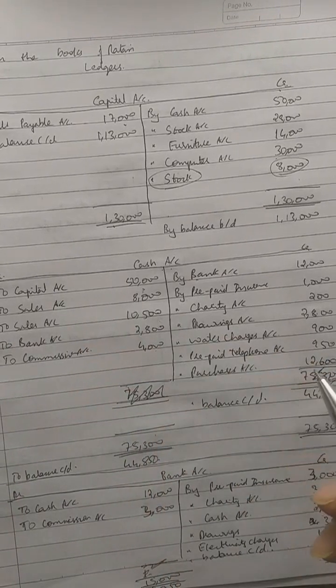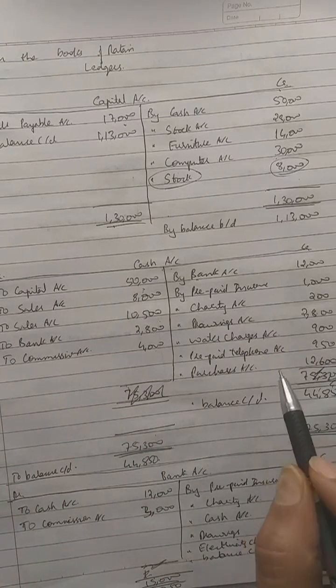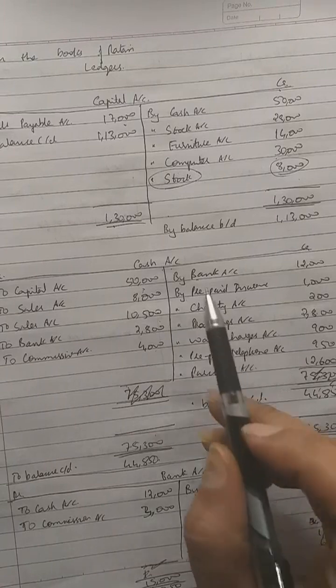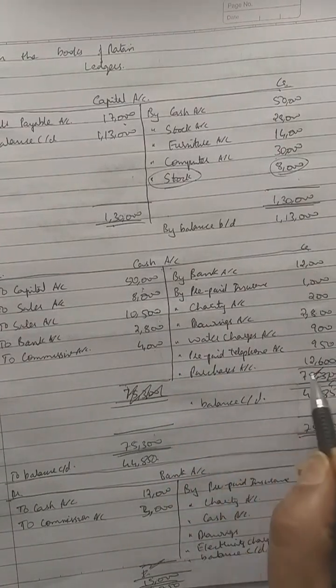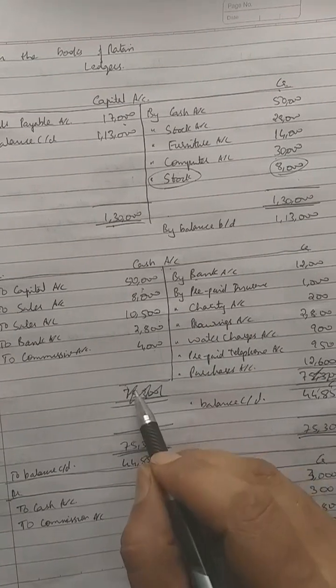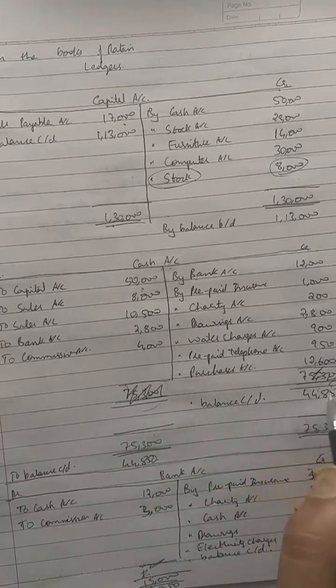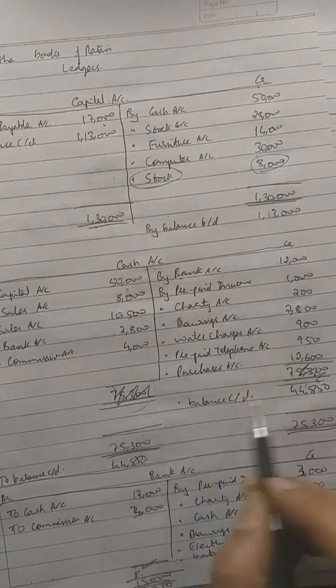And then there is one more, purchases of 12,600. In the journal entry, cash account has been credited, so come to cash account, come to credit side and write the name opposite to it, by purchases account. Then this one striking off I have done deliberately.